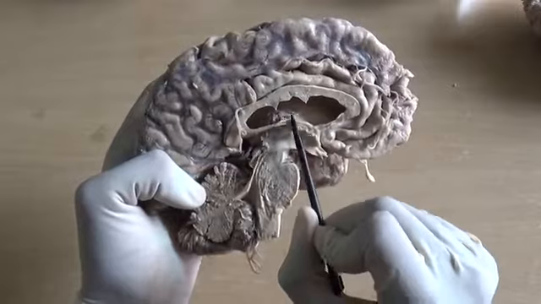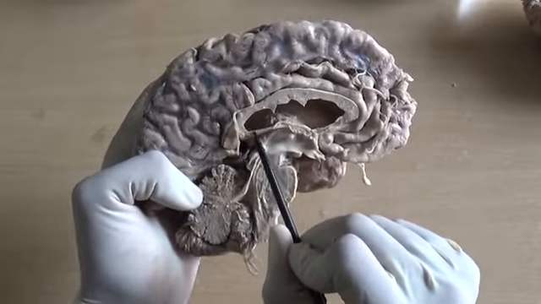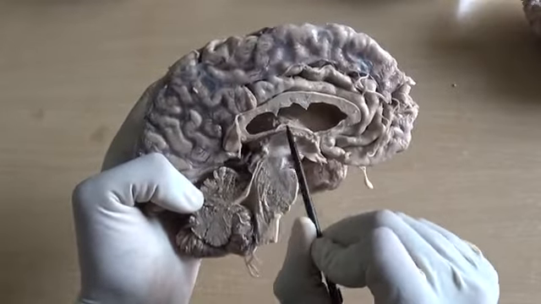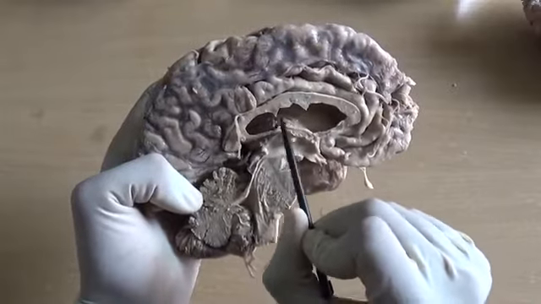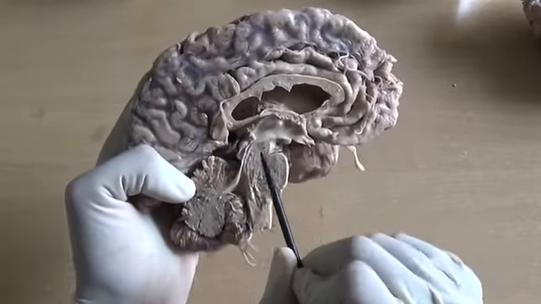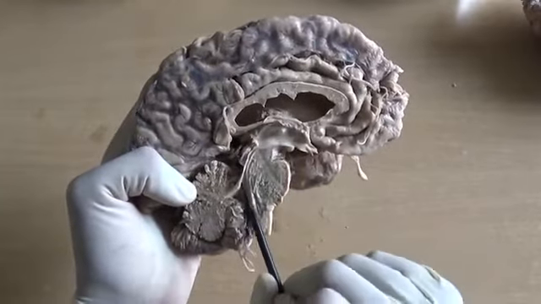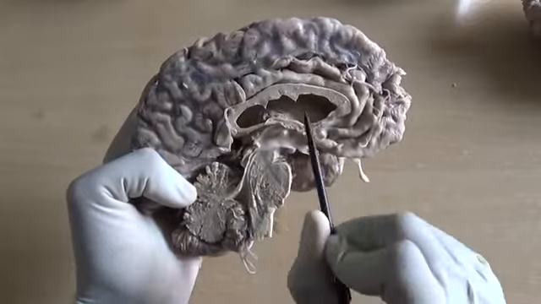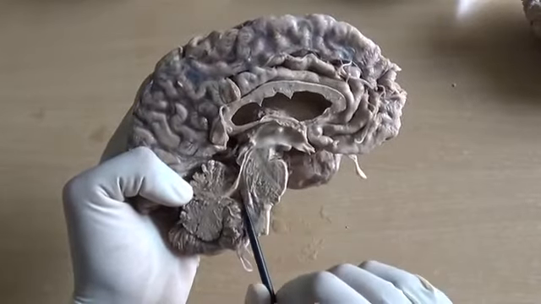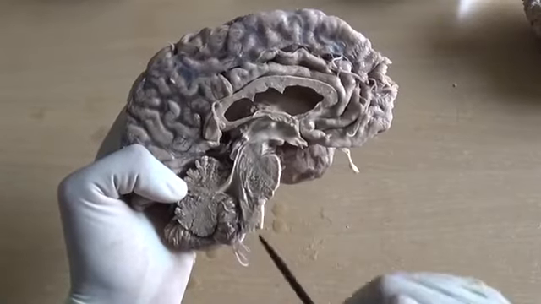So the tuft of capillaries embedded within the double layer of the pia mater, or tela choroidea, is found in relation to the lateral ventricle, third ventricle and fourth ventricle. All these three ventricles have choroid plexuses which secrete CSF, and there is a continuous CSF circulation.